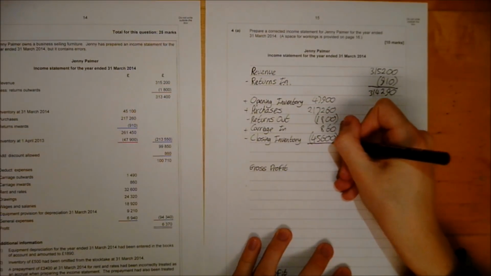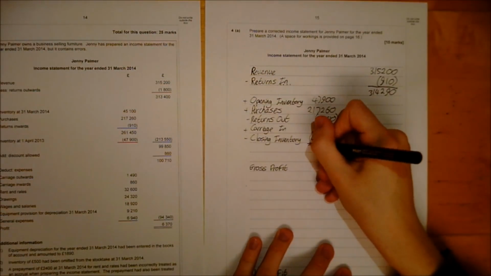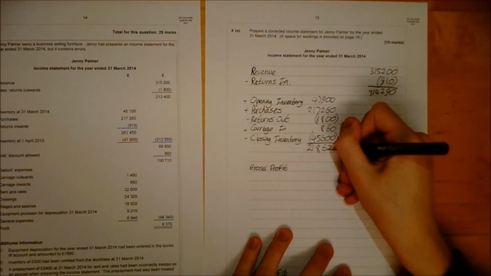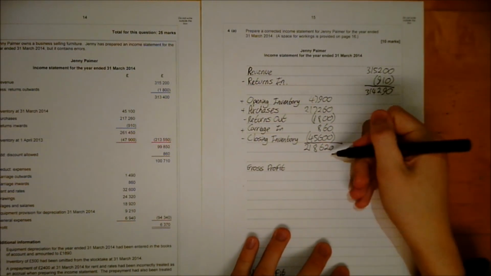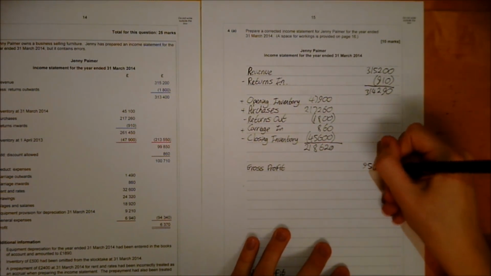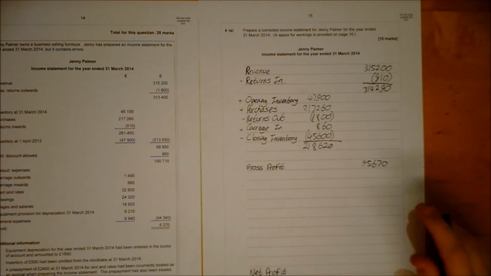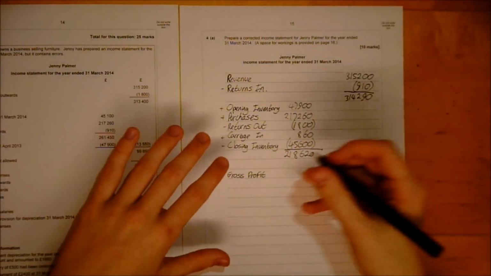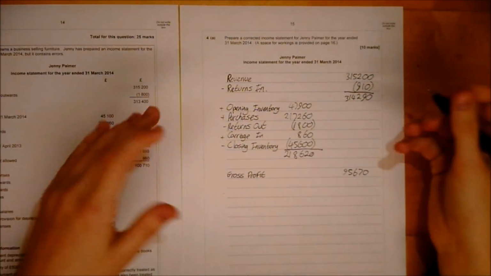We've taken that away from our cost of sales, giving us a total cost of sales figure of 218,620. So revenue, take away the cost of sales, gives me a gross profit of 95,670. Okay, there are now seven expenses to go through, so I'm just going to go through them as quickly as I can because I want to keep this video quite short.